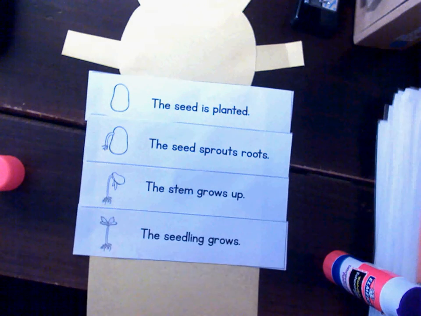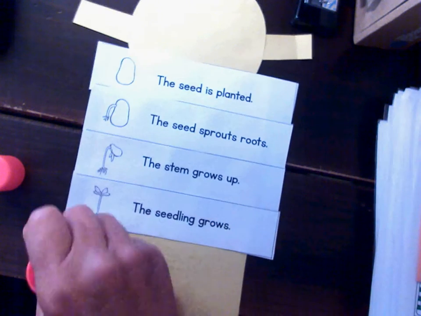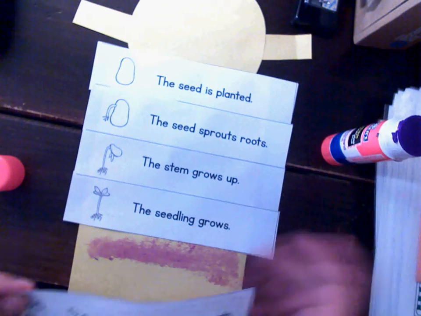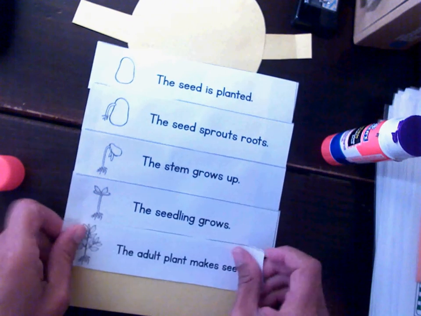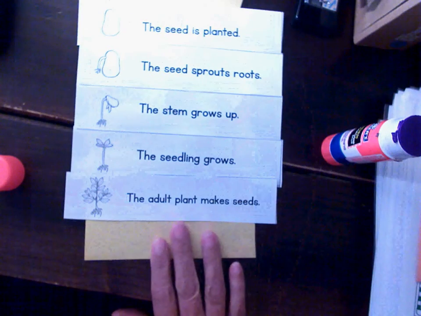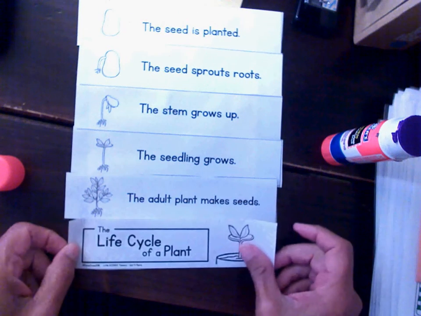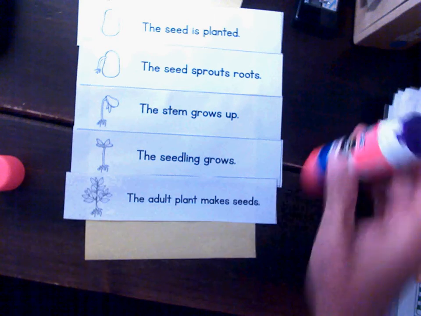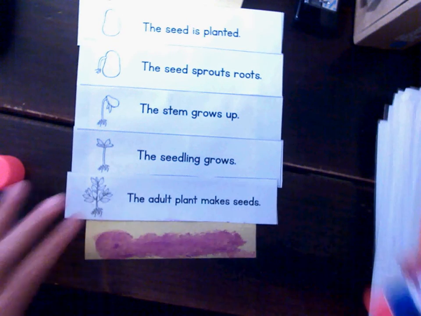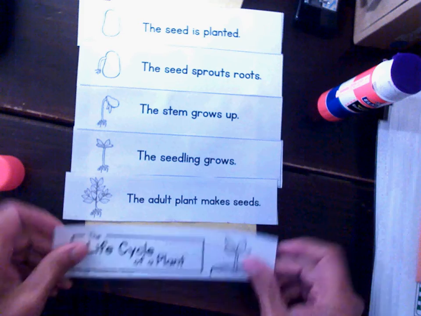What is next? Yep, it is that adult plant. It is the adult plant like that. Now, the very last thing that we're going to do on this craft is at the very bottom, you're going to label your chart with your label. And the label says the life cycle of a plant. And I'm going to put it right there at the bottom.